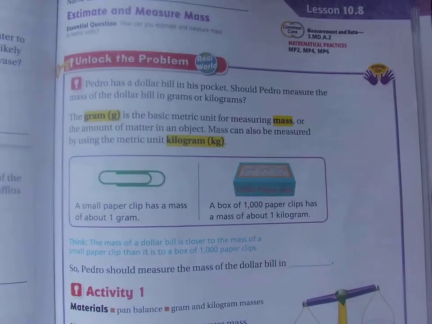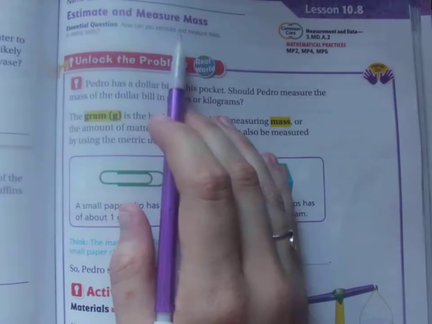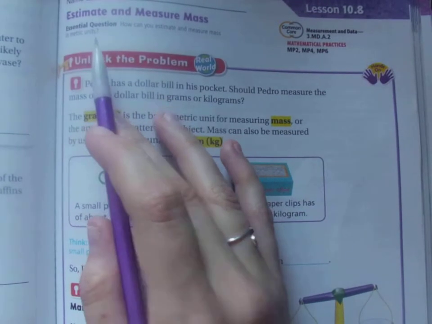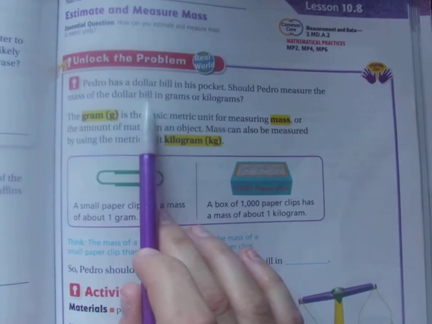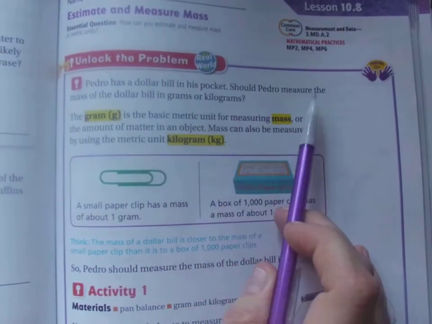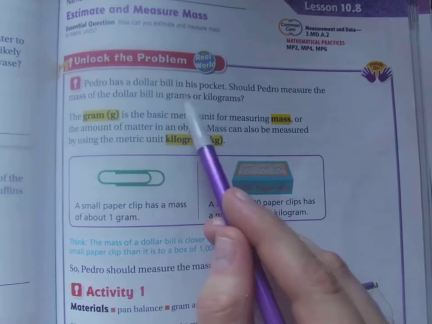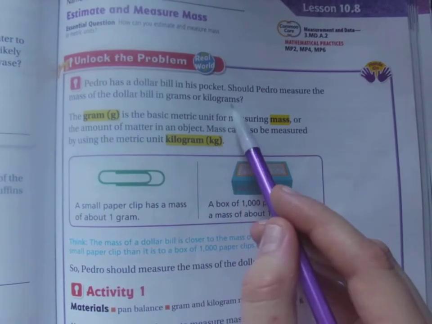All right, now we are learning about estimating and measuring mass. So how can you estimate and measure mass in metric units? Pedro has a dollar bill in his pocket. Should Pedro measure the mass of the dollar bill in grams or kilograms?